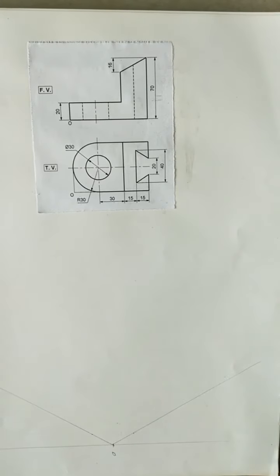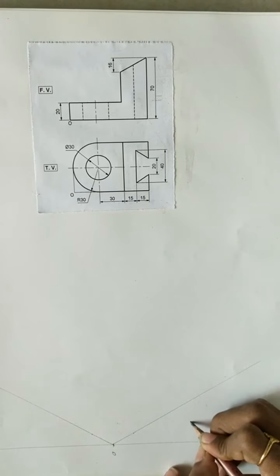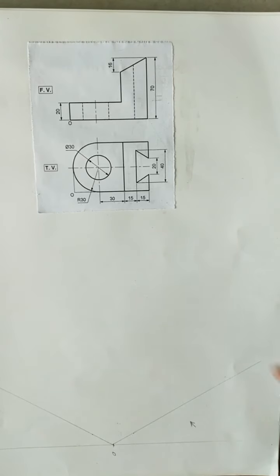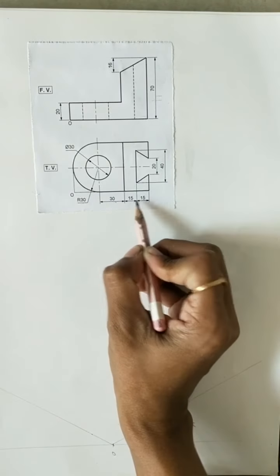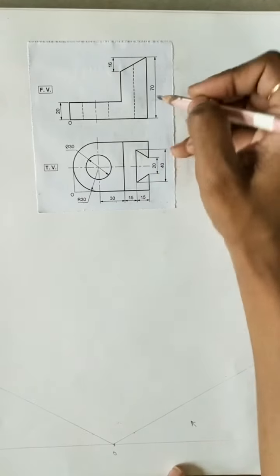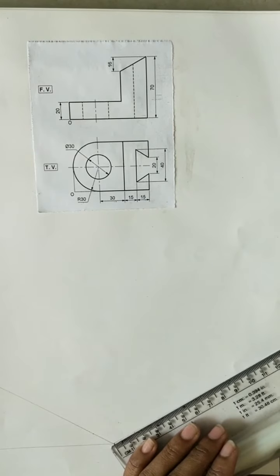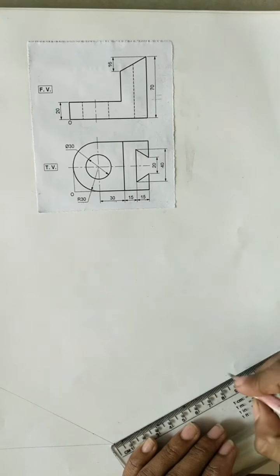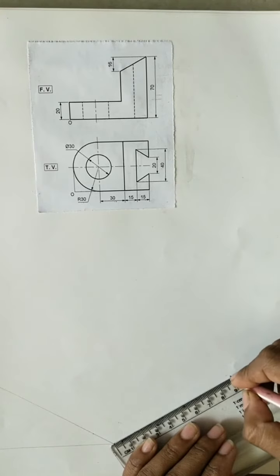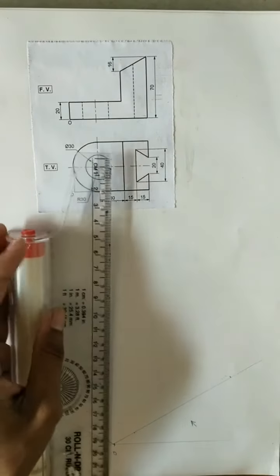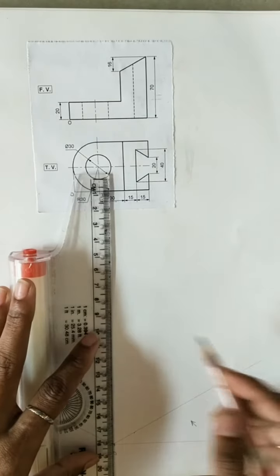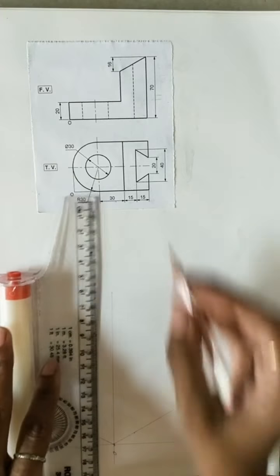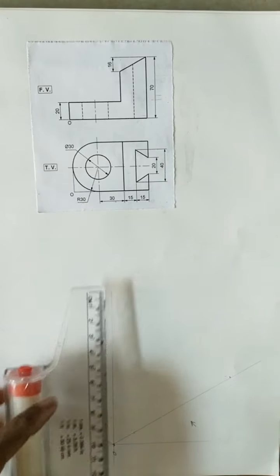Now, this is front view, so give arrow here. So for front view, total length is given as this 30 plus 30 plus 15 plus 15, that is 90, and total height is 70. So measure 90 distance from this point up to this, and draw a vertical line from this point and take distance 70 on this line.